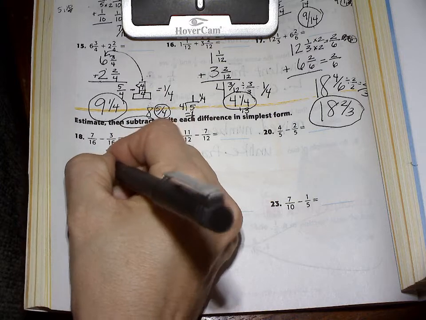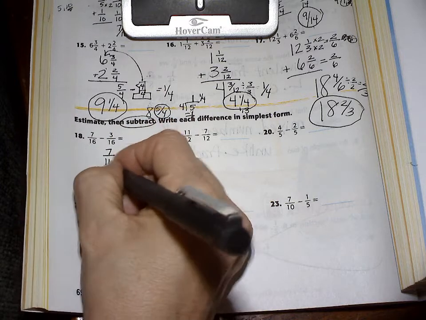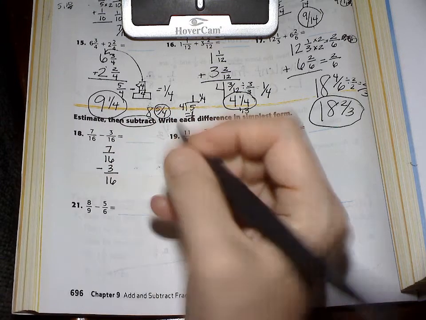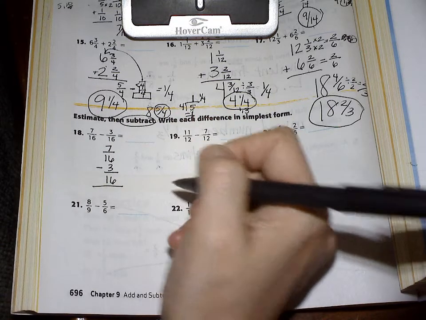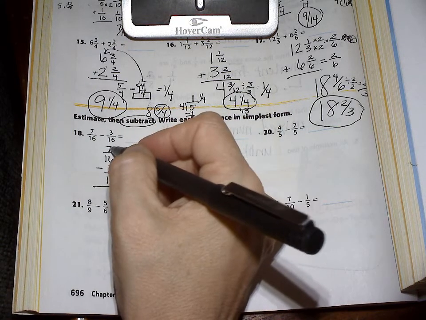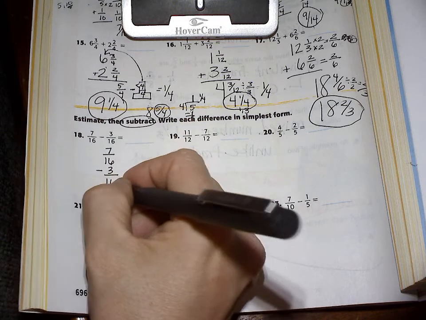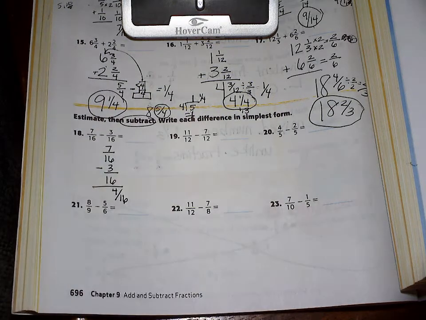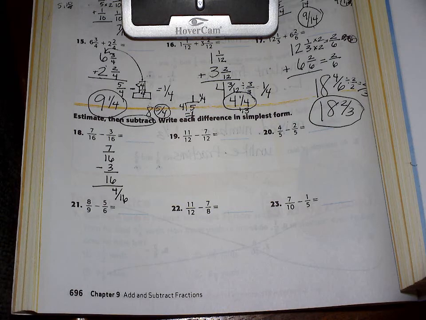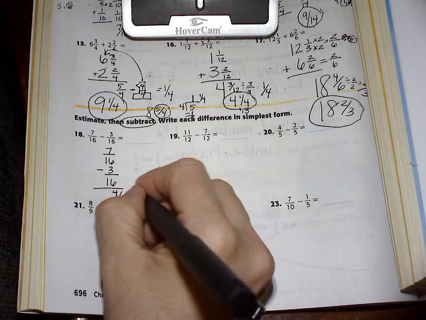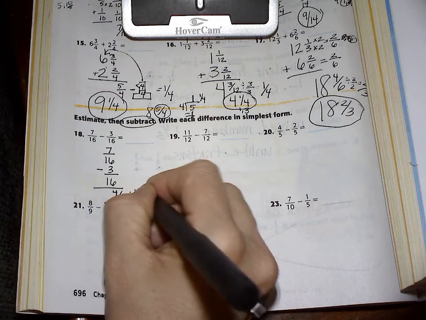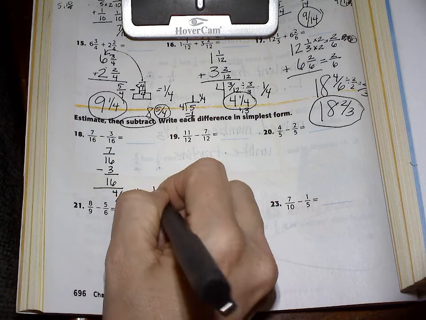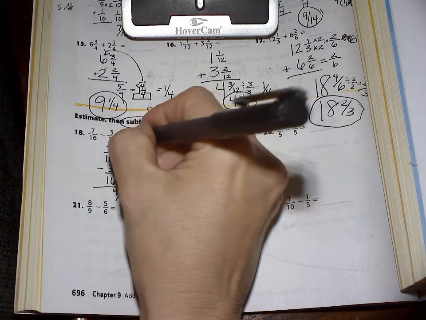7/16 minus 3/16. I check, are my denominators the same? They are. So now I just subtract the numerator. 7 minus 3 is 4, and I write the denominator. Now, can I simplify 4/16? I can divide it by 2, but I also can divide it by 4. I'll save a step. 4 divided by 4 is 1. 16 divided by 4 is 4. So my answer here is 1/4.